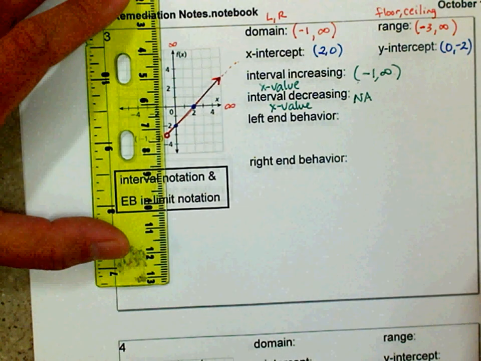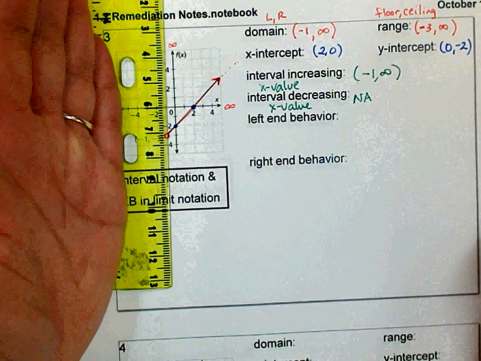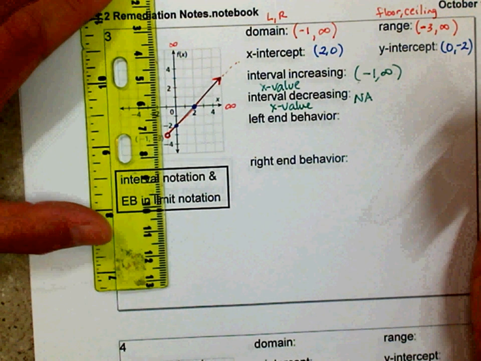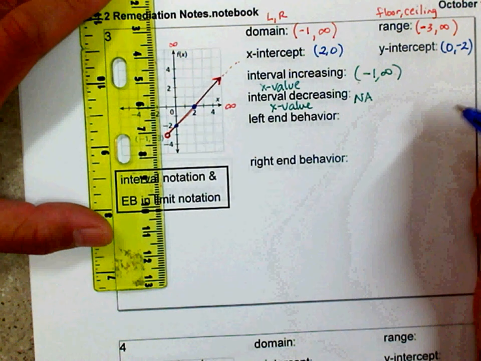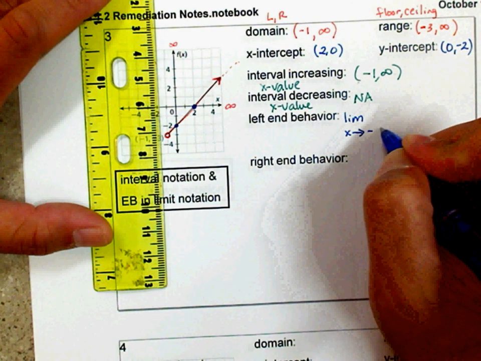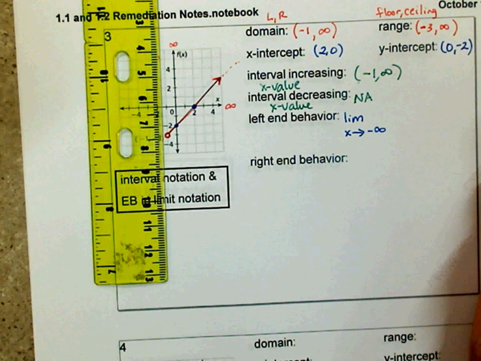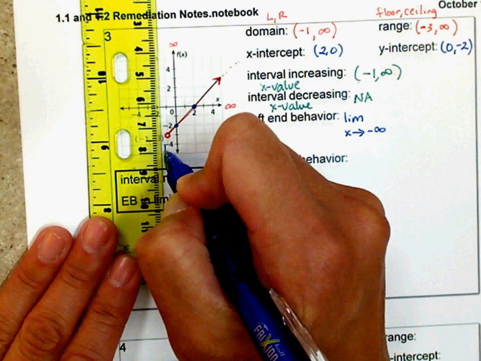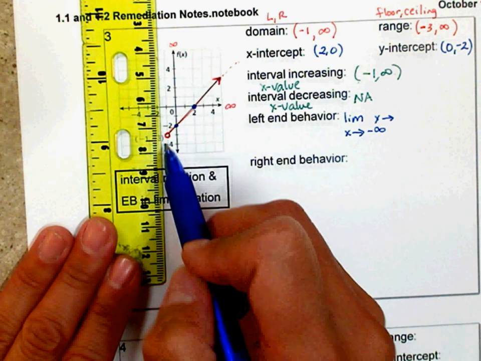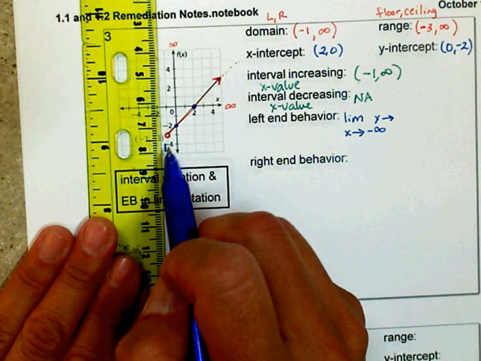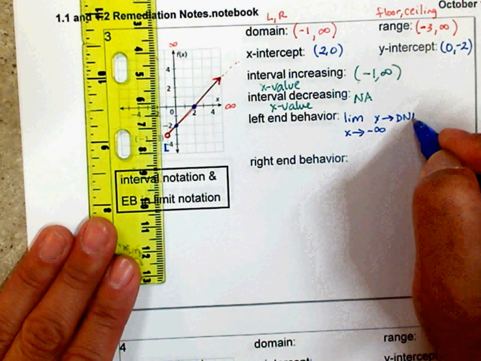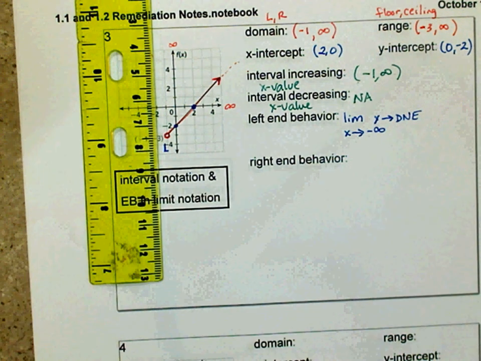This graph is never going down. See how I look from my left? It's never going down. Now look at your end behavior. You're making a statement. So you're saying my limit, coming from the left. As I'm coming from the left, which is right here, there's your left, what is happening to that y? Well, that y is not going down. It's not going anywhere. It is heading toward -3. So you can write does not exist, because there's no limit to this at all. So it does not exist. Okay?